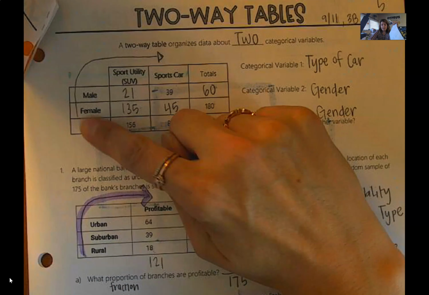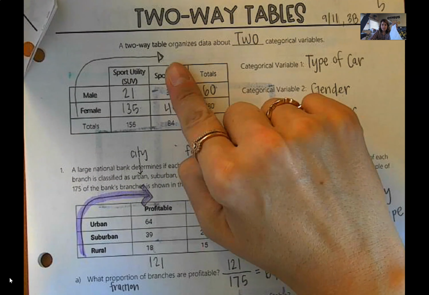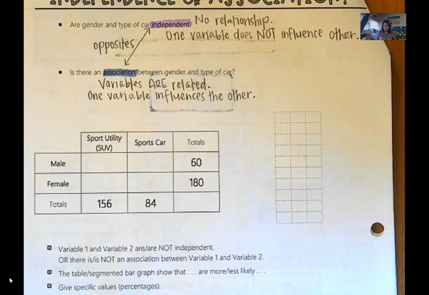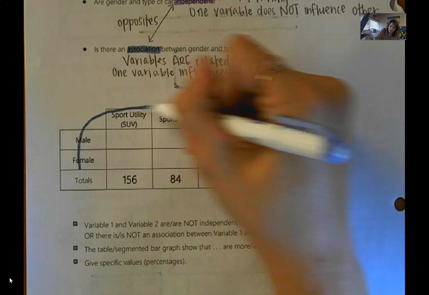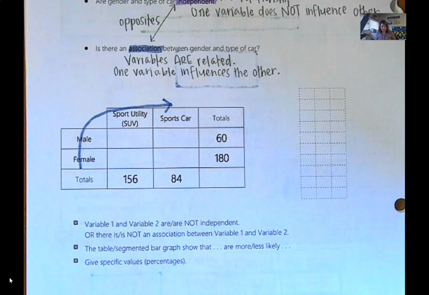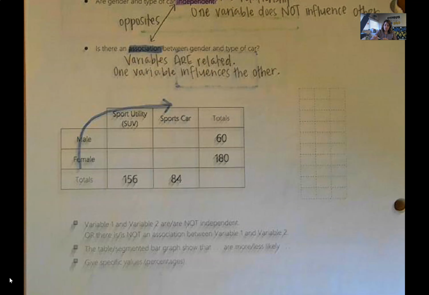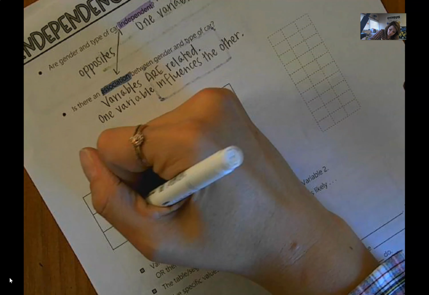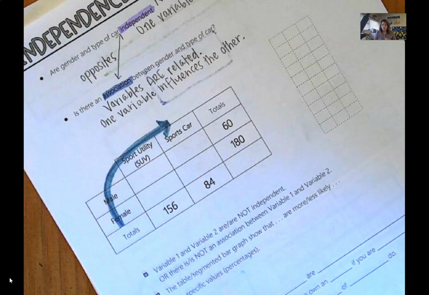And on page 1, we have this arrow drawn here that says we think that gender influences type of car. So I am going to draw that arrow because that's going to help me with my segmented bar graph. Sorry, I didn't mean to use this color, so I'm going to cover it with a different one. Okay, there we go.